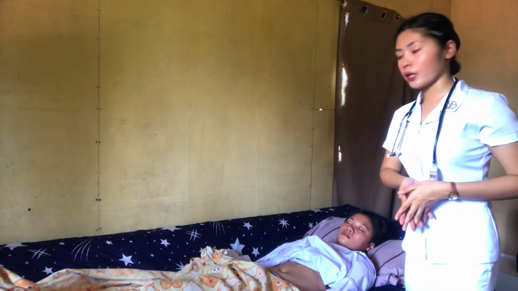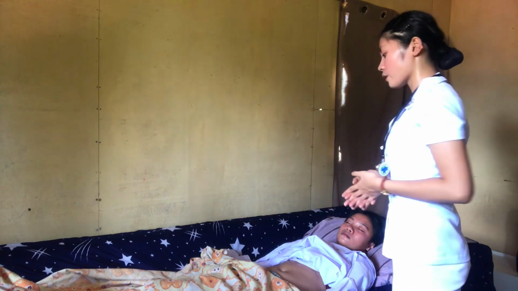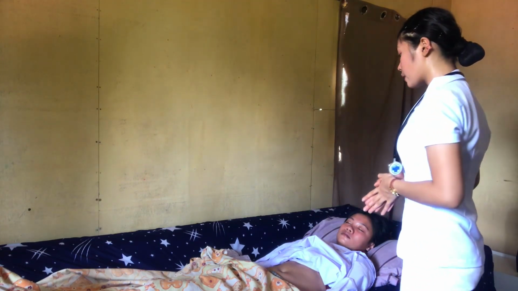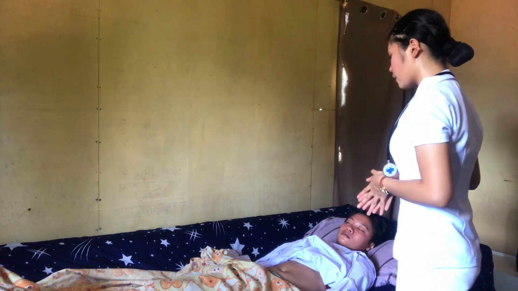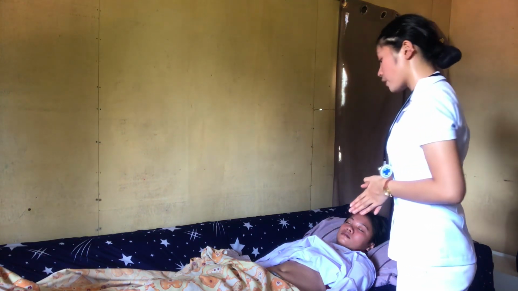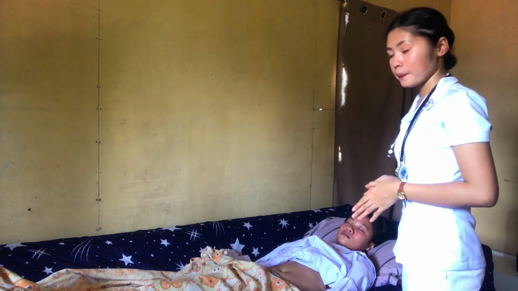Now percuss on the right midclavicular line starting at the area of lung resonance around the intercostal space, and percuss downwards to the liver and note the change from lung resonance to liver dullness, and mark this one.